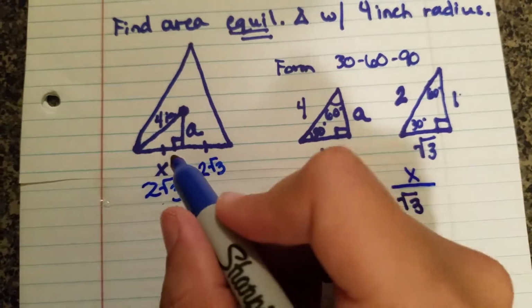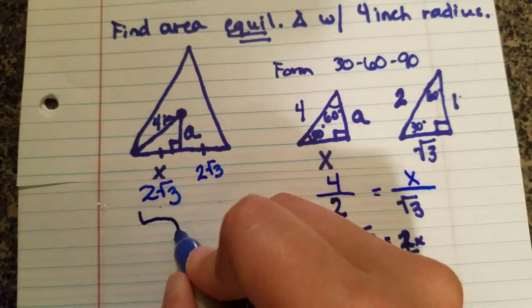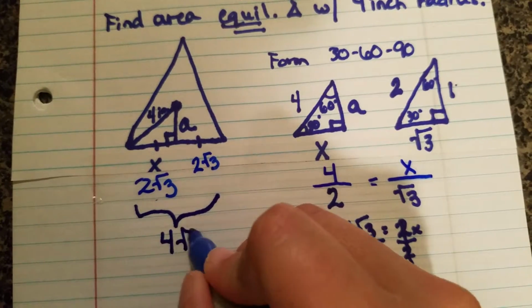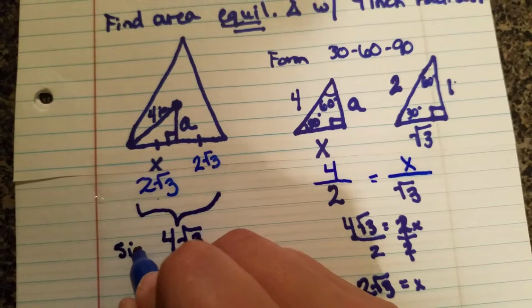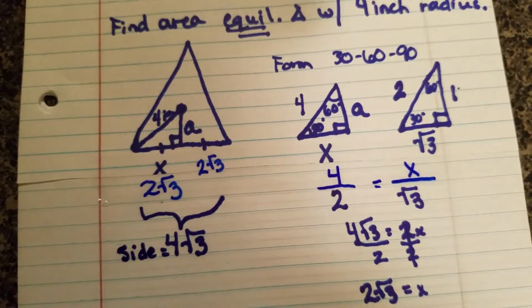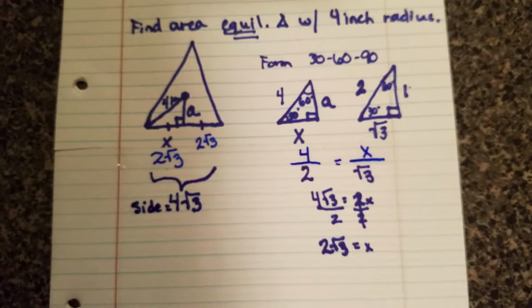And so then if I have this piece and this piece to get the whole, what do we do? We just add them, right? So 2 square root 3 plus 2 square root 3 is 4 square root 3. So this is now the side of our triangle. From there, you can use your theorems in order to find the area.